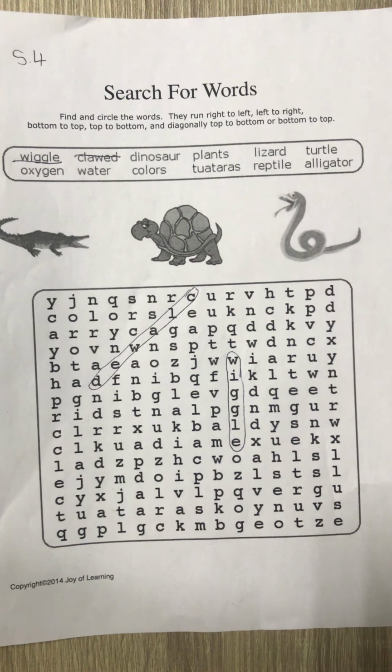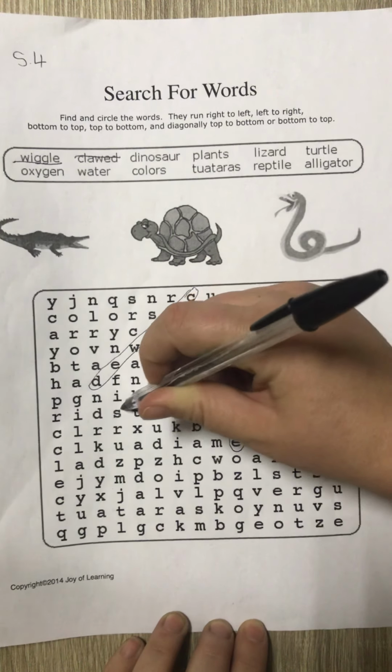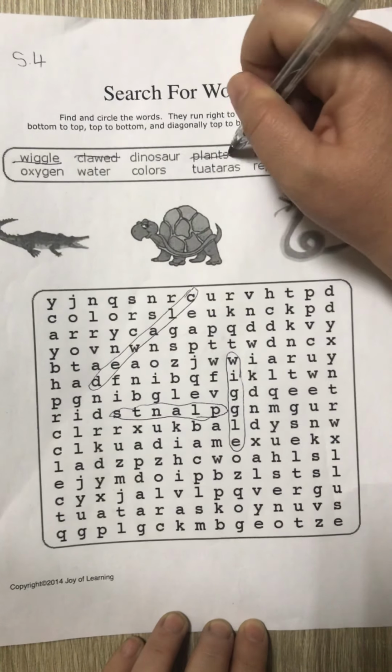Dinosaur. Okay, I can't find dinosaur right now. Dinosaur you'll have to find on your own. Plants. Okay, some of them go from right to left, like plants.